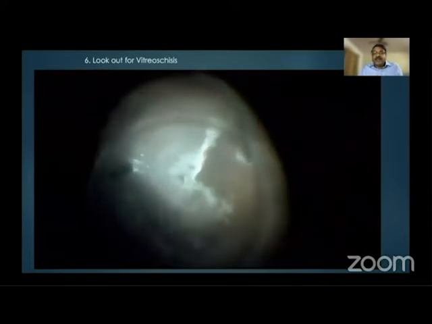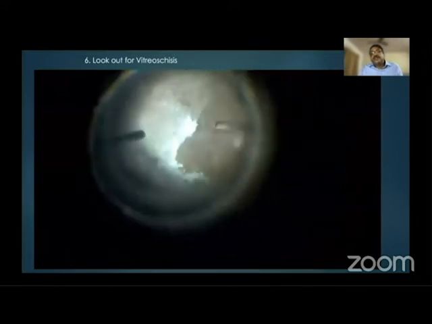Here you can see that I have cleared the hemorrhage in a patient of non-resolving vitreous hemorrhage. And on staining with triamcinolone, I can see the vitreous cortex is present. I identify the vitreous cortex and use the cutter to remove this vitreous cortex to the extent that we can. If I had left this alone, there would be a chance for rebleeding in these patients.